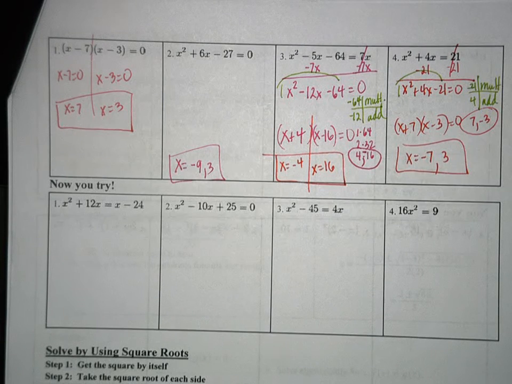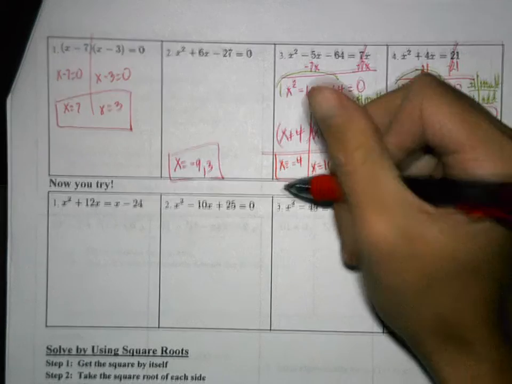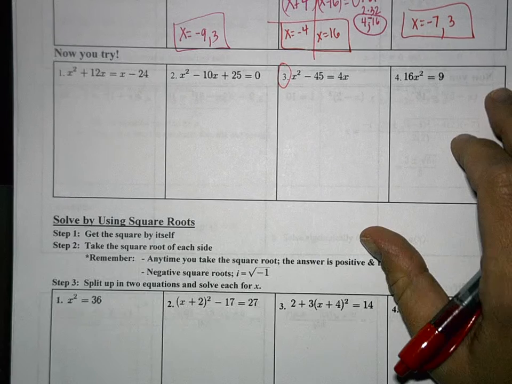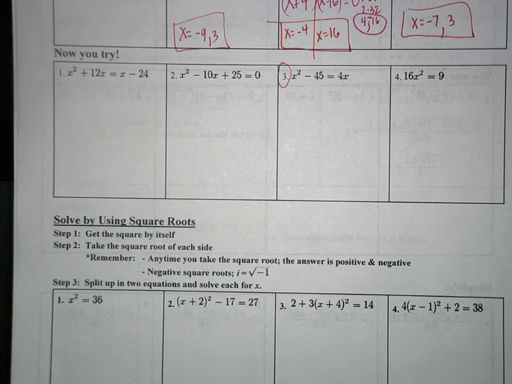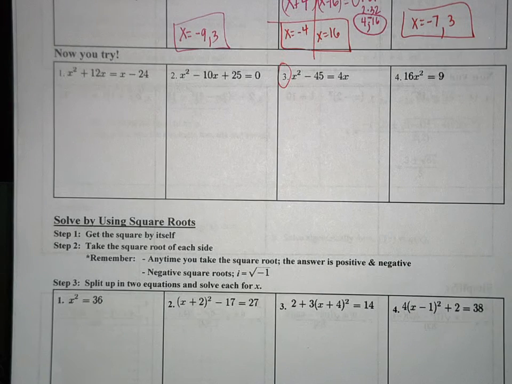Okay, just to make sure you guys have this, I want you to try one more problem on your own. So why doesn't everybody do number 3? Okay, that sounds good. Number 3 right there. And again, I'll walk around, and if you need help, raise your hand too, and I'll make it over to you.